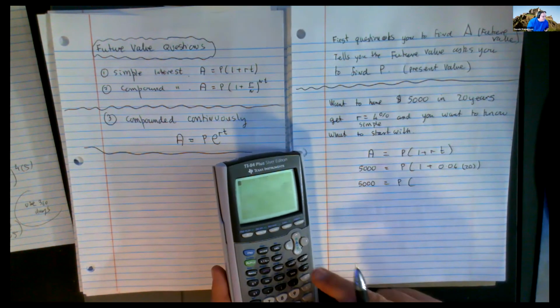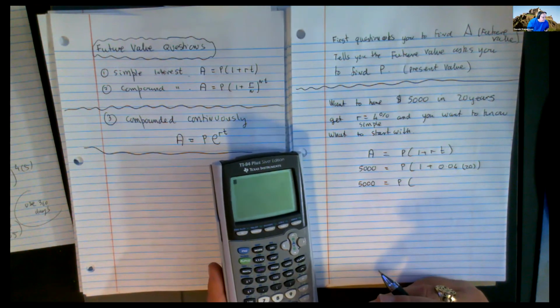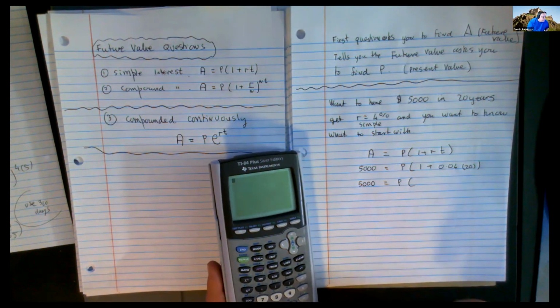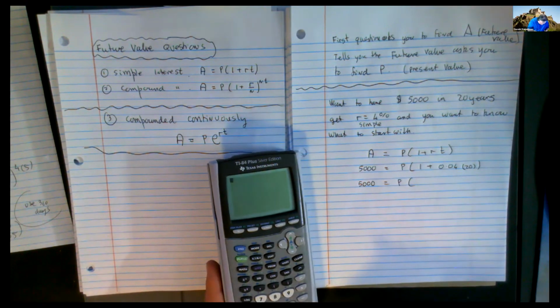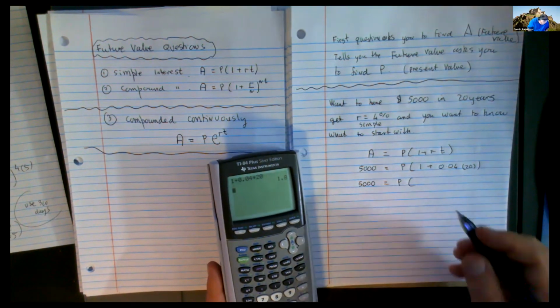Ah, I put a bracket in. I just got a bracket similar to whoever had a problem the last time. Check that you've got the right number of brackets. You can only have 2, 4, or 6. If you've got 3 or 5, you've missed one. So let me do that again. 1 plus 0.04 times 20. And that there is 1.8.